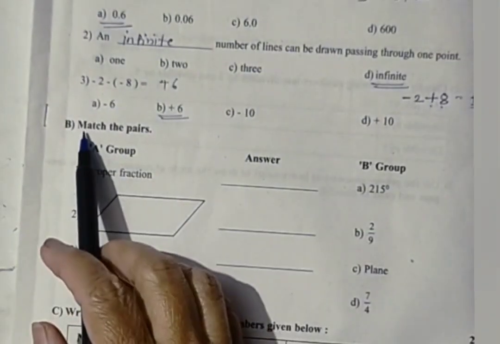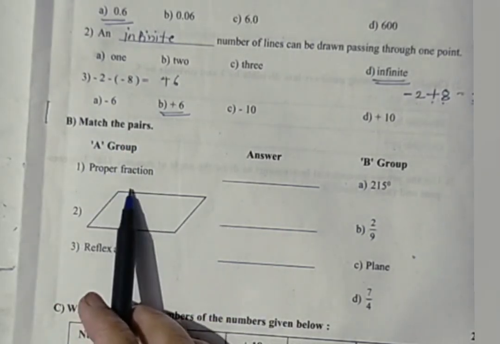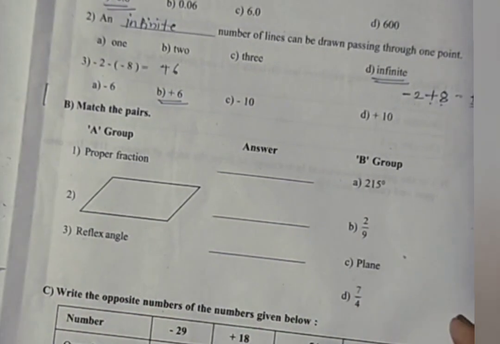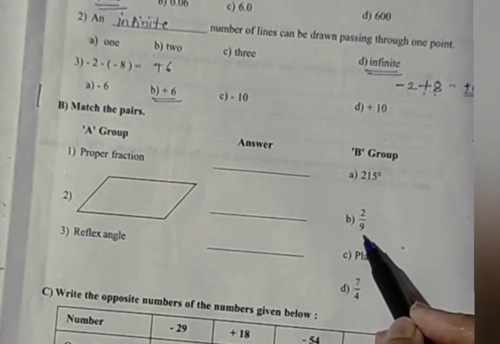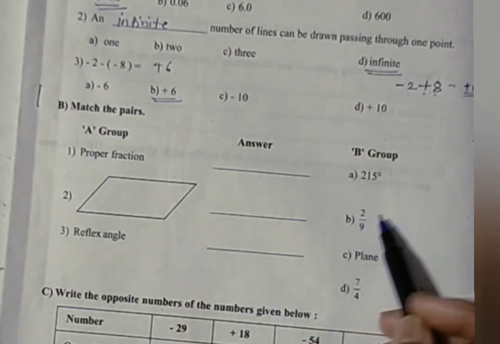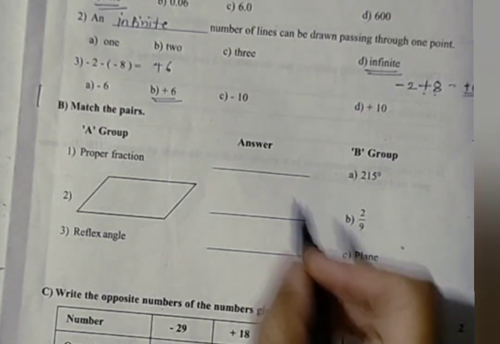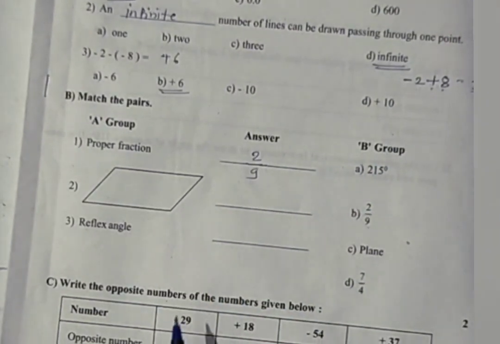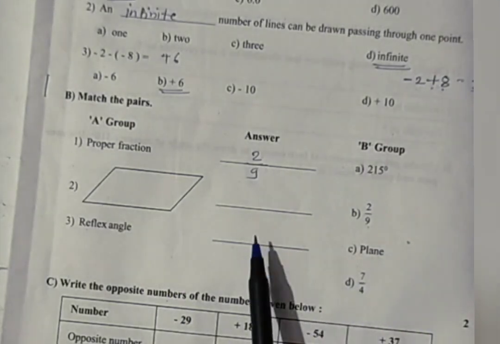B. Match the pairs. Proper fraction. Proper fraction means the number whose denominator is greater than numerator. So 2/9. And improper fraction means numerator is greater than denominator. Remember these two things.